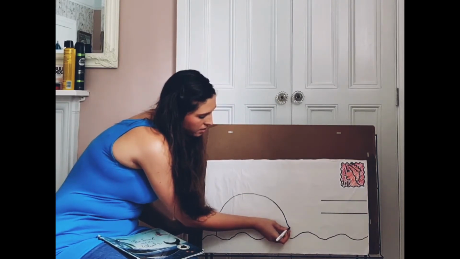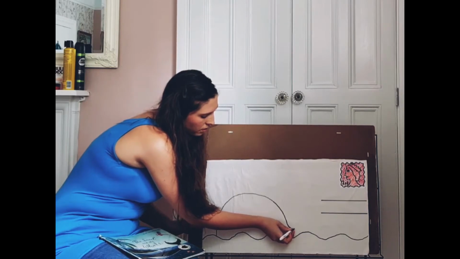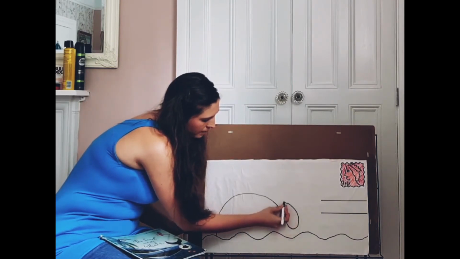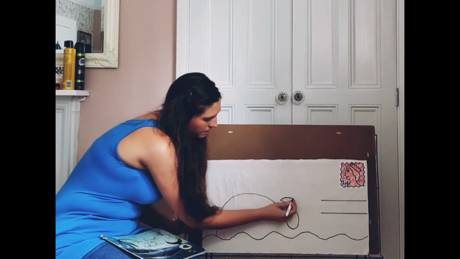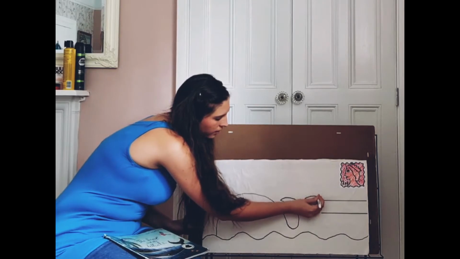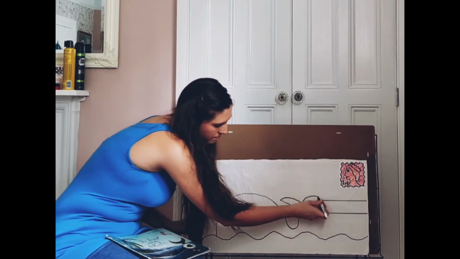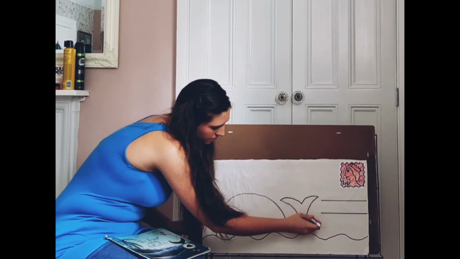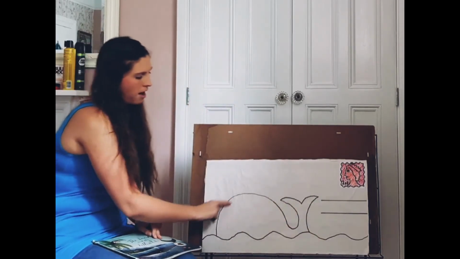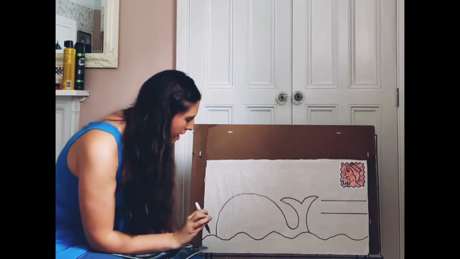I'm actually going to come up again, and then I'm going to make a sort of V shape, like the sound V. There we go, and that's going to be his tail. Then I'm going to come down to the sea. So you can see we've got our basic whale shape here.